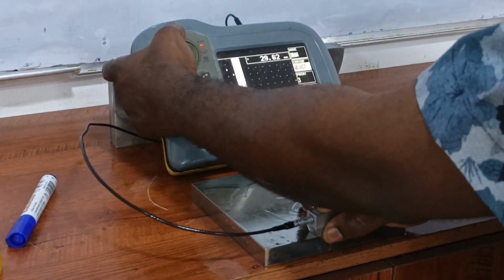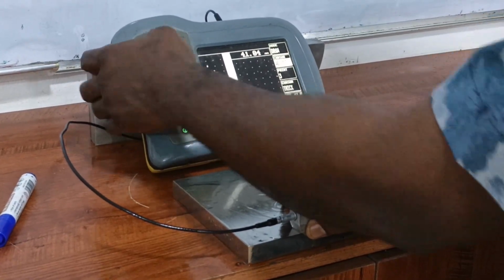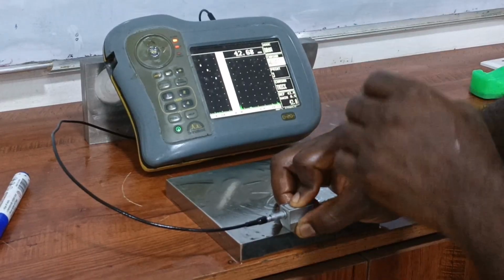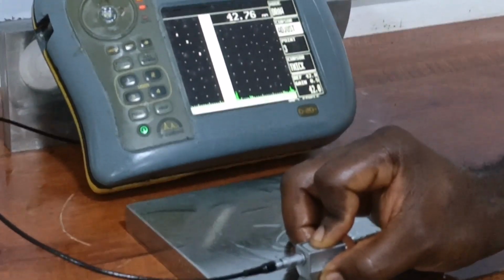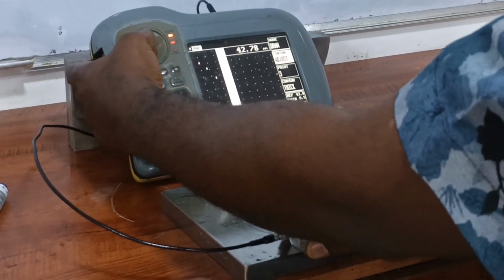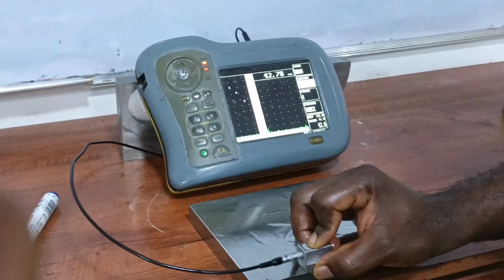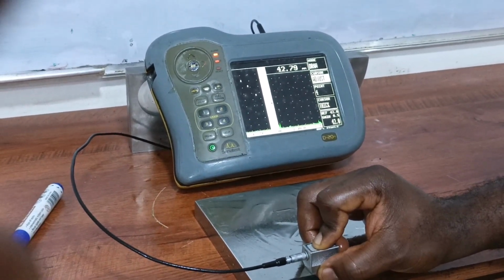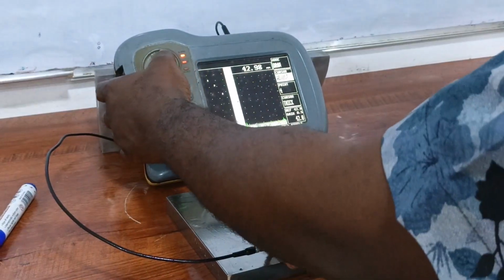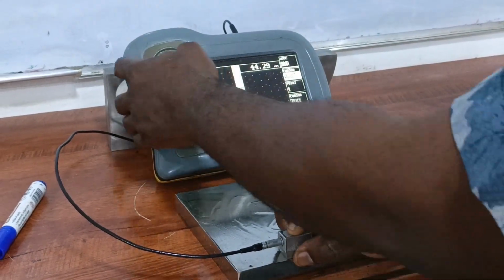We'll adjust again to confirm we are getting it at 20 point. Remember we said between 22 to 25. So this is definitely it. We say OK. So when we are done with this, we have gotten our 4 points.